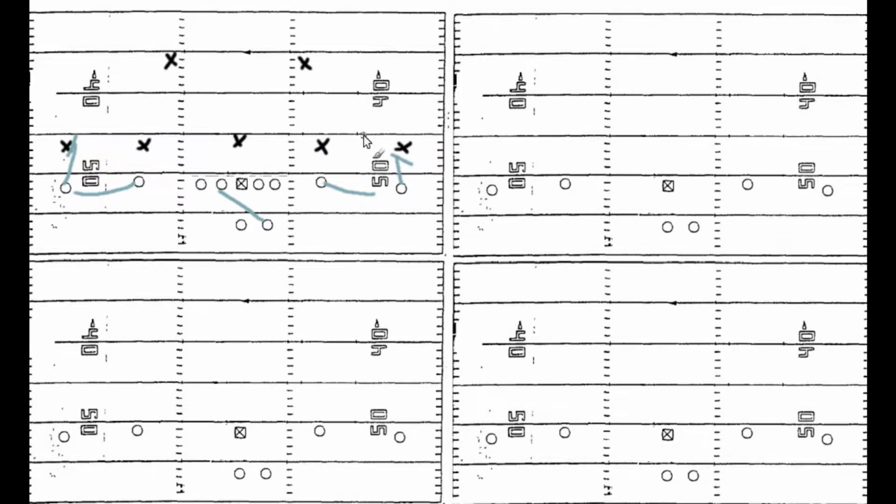Once again, to me, it often has to do with numbers. Do they have the numbers in the box? Yes. Then we're probably throwing one of these outside concepts. If they don't have the numbers in the box, we're just going to hand it and run it, and try to pick up a chunk of yards. That is abusing numbers with RPOs.